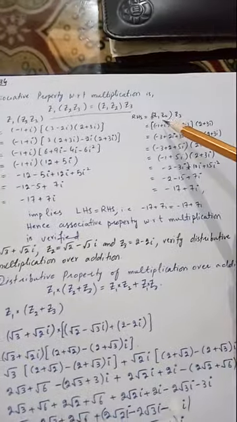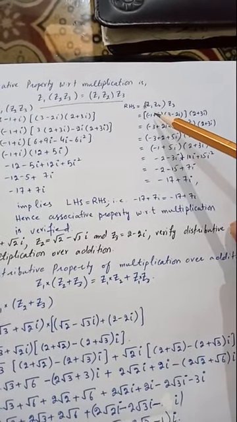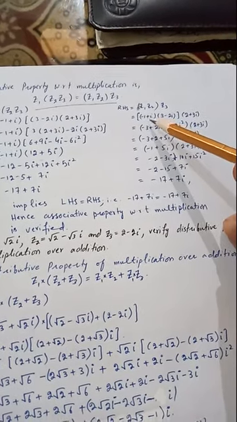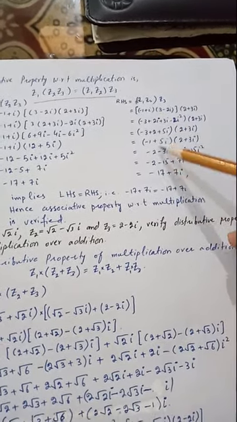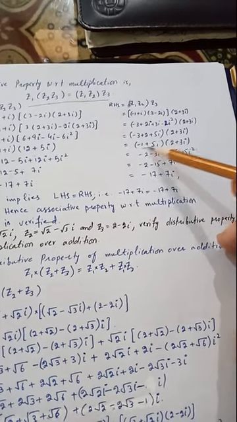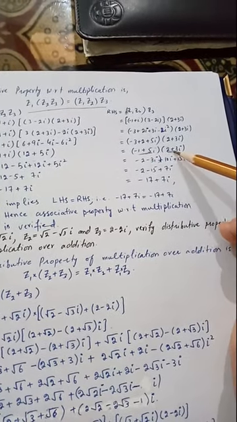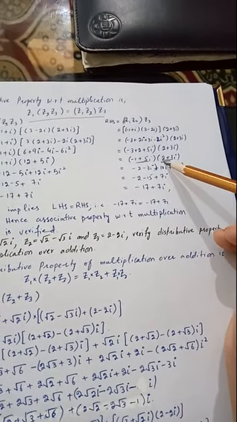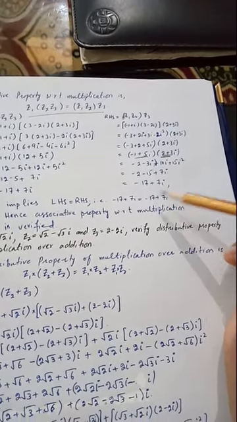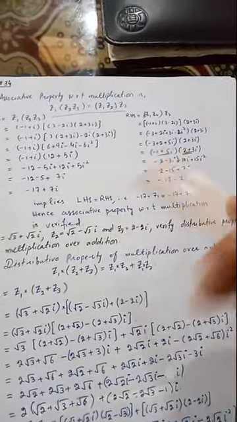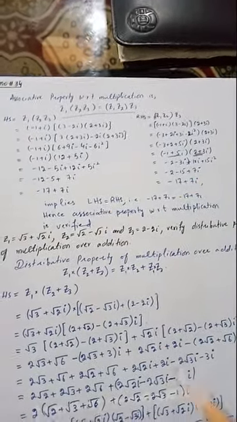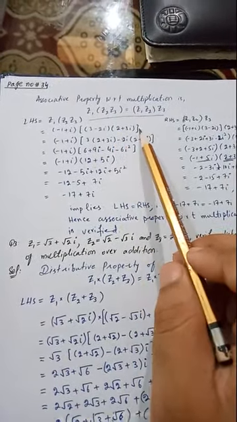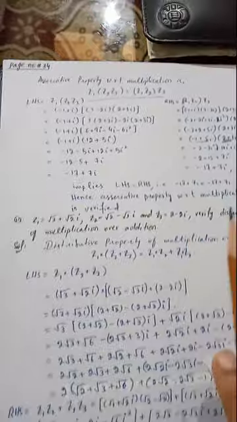Now on the right hand side, first of all you will perform the multiplication between z1 and z2 because they are in bracket, and then the result of z1 and z2 will be multiplied with z3. So you will get minus 17 plus 7 iota. So you see that the right hand side and the left hand side are equal. So this implies that the associativity property with respect to multiplication holds in the set of complex numbers.